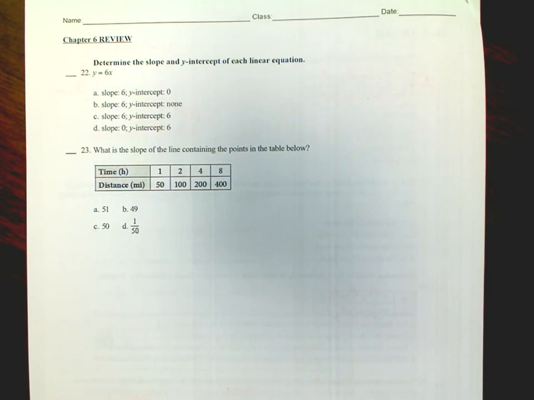23. What is the slope of the line containing the points in the table below? Remember, change in y over your change in x.